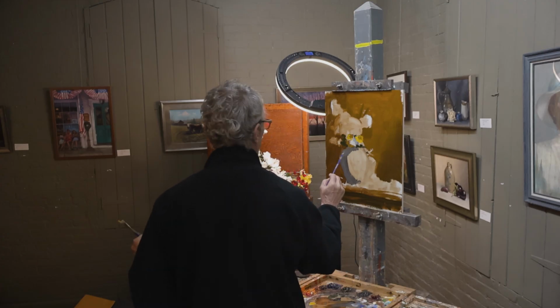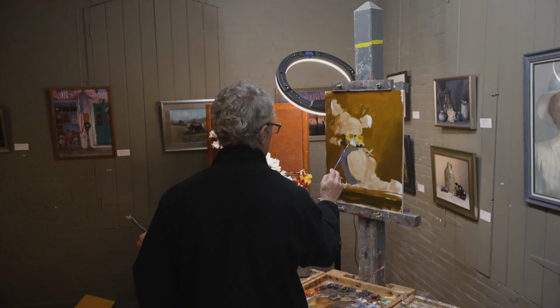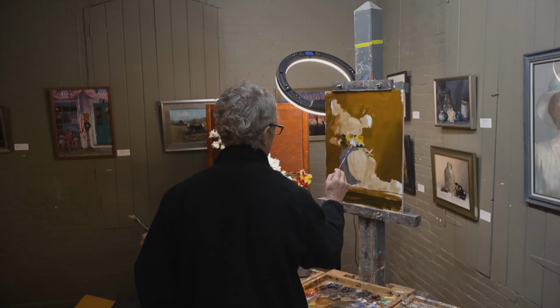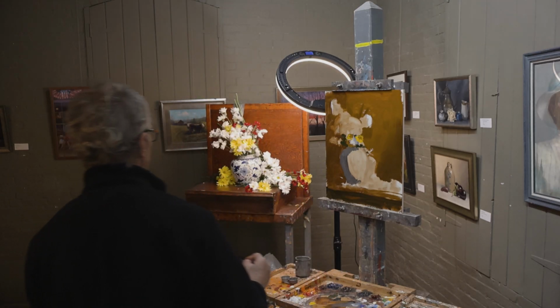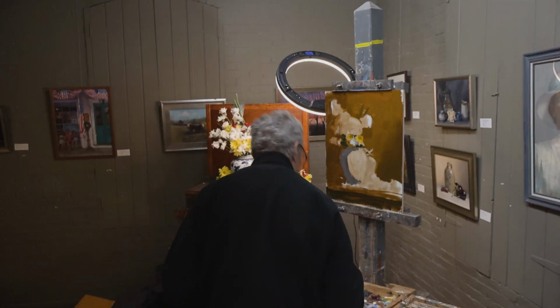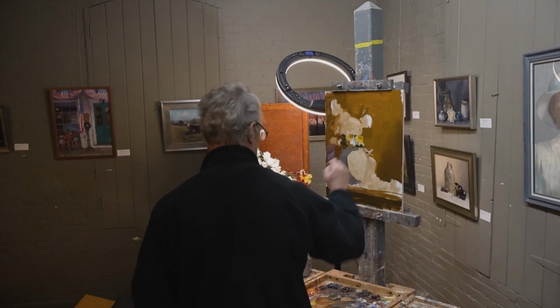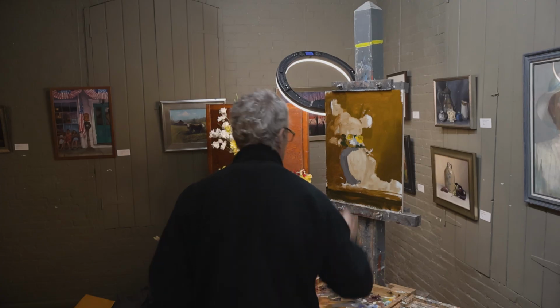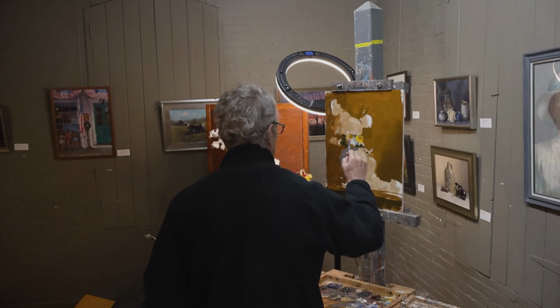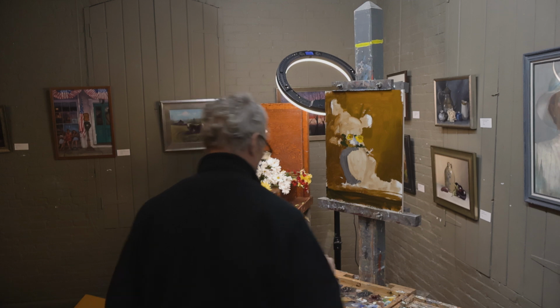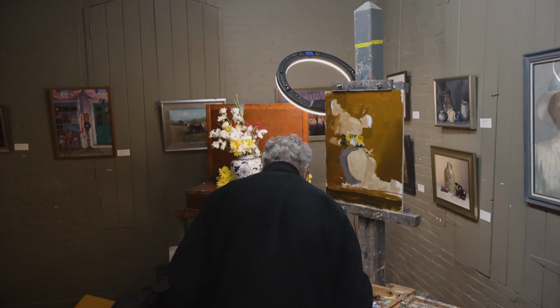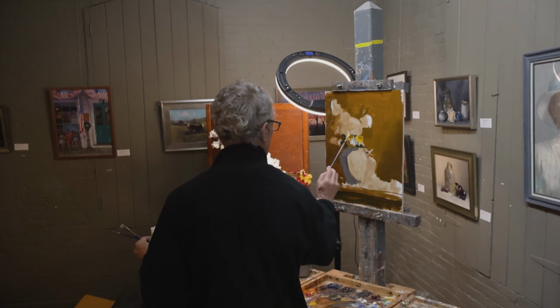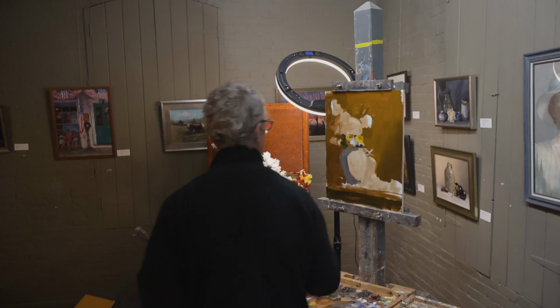I think that's the challenge here, is that you want both the delicacy of the petals, but also the exuberance or the flair of them. So it's a little bit of a challenge to hit those marks. But I've also got to be careful. I don't want to be spending my 2 hours on this little cluster here.